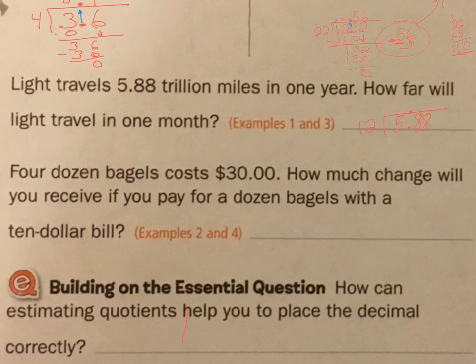How many times does 12 go into 5? 0. Okay, I subtract that 5. Bring down my 8. Goes into there 4 times because that's 48. And that would be 0, 1. And then I bring down my 8, 108.